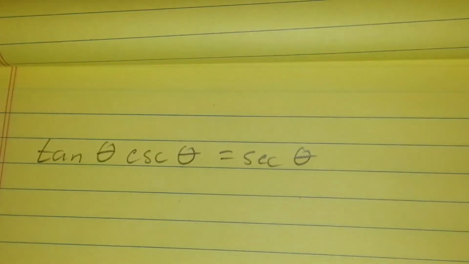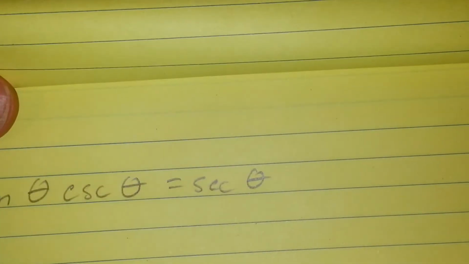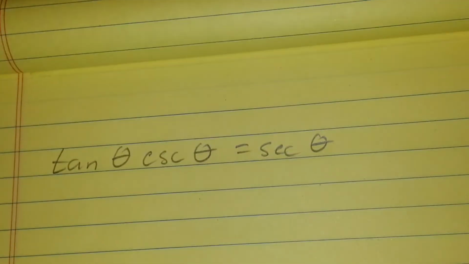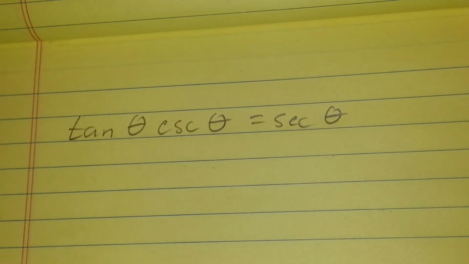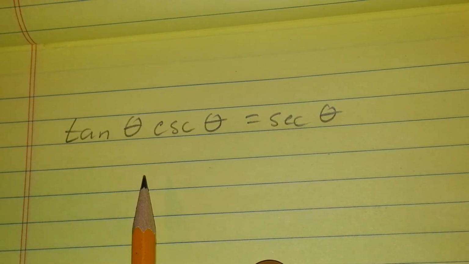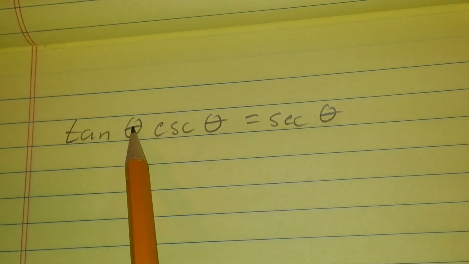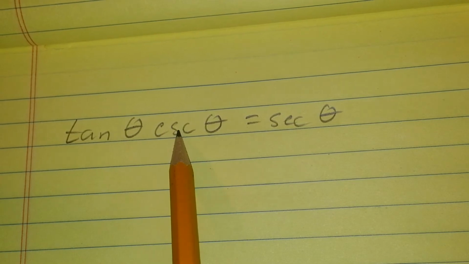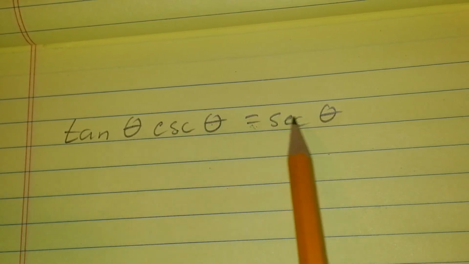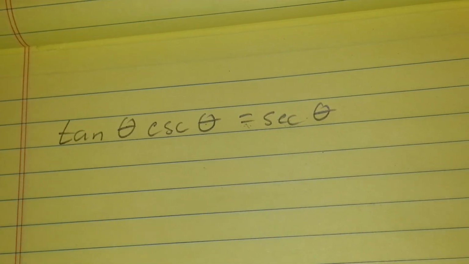Now, let me go back here. Here's why we're going to simplify some equations, or what they call verify some identities, and basically you just need to know what to substitute. This is what we'll be doing on some worksheets, probably tomorrow, and definitely on an exam on Friday. You might see this again. Here's tangent theta cosecant theta, and I want you to prove to me that this whole thing equals secant theta.